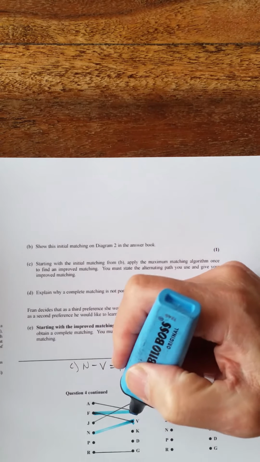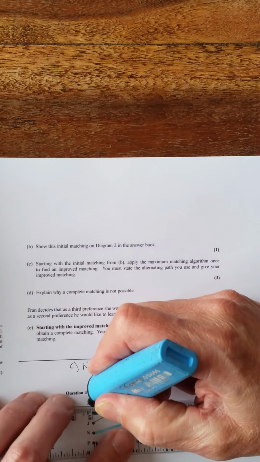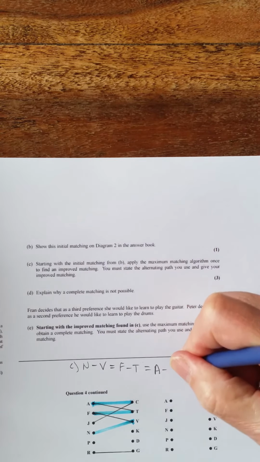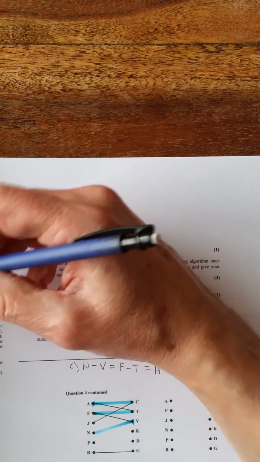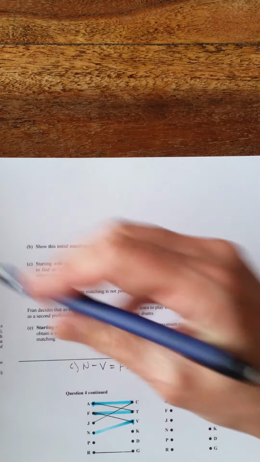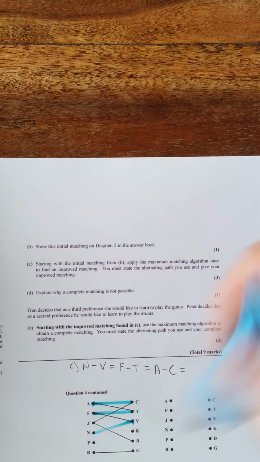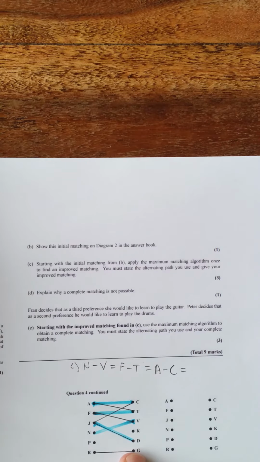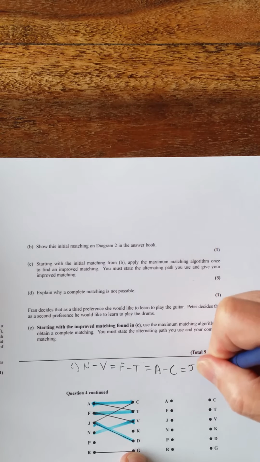Now Ashley did trumpet, so let's go to clarinet. So Ashley across to clarinet. So A dash C equals. Now Jazz did the clarinet, so let's have a look from the table. Can also do D. What is D? Drums. So Jazz can do the drums. Now if you look there, there is a breakthrough. So now I get this: Jazz dash D.